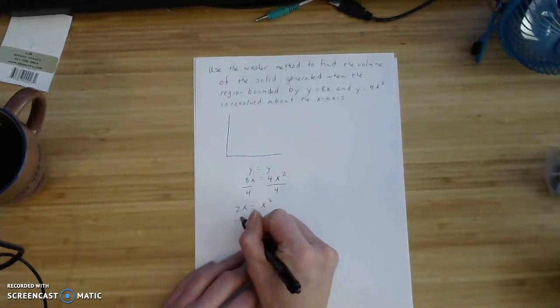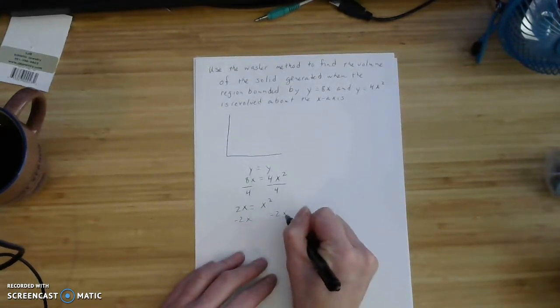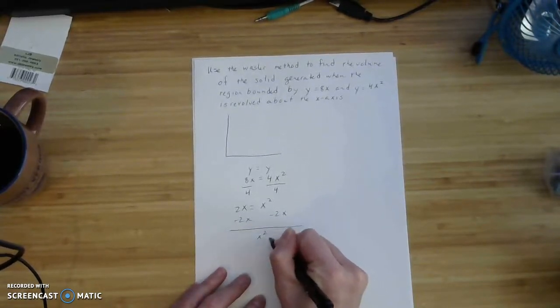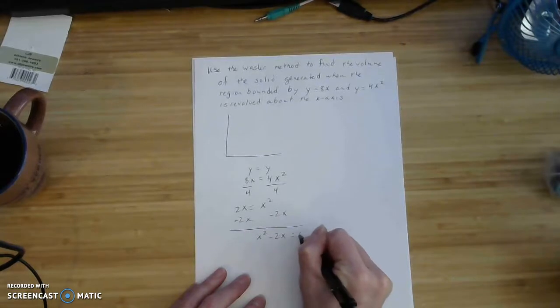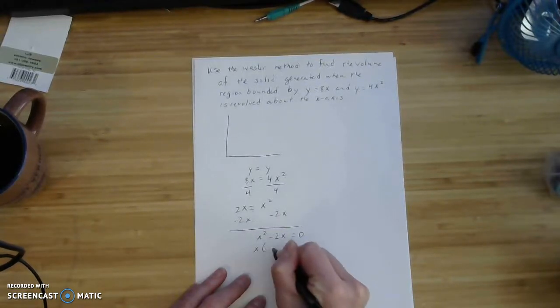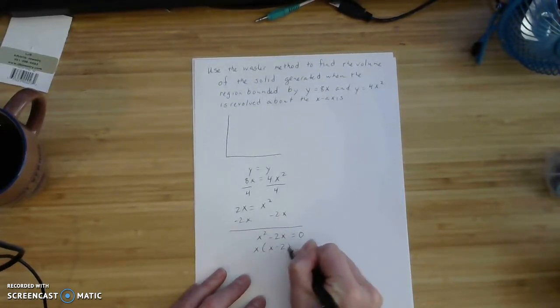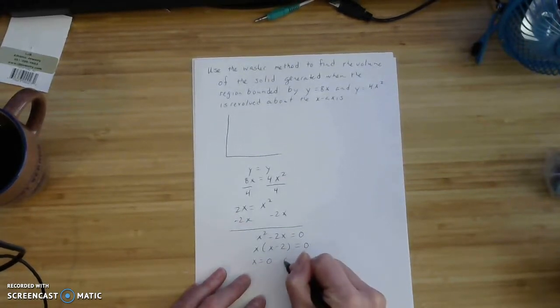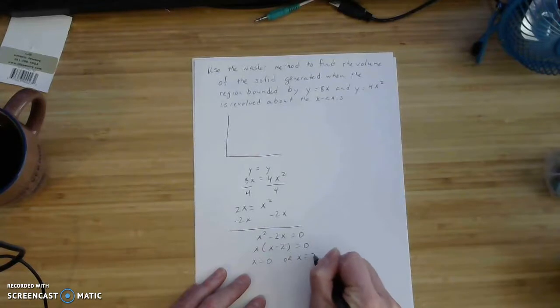So now I'm going to move the 2x over to the right side. This is just basic algebra. And I end up with x squared minus 2x equals 0, or x times (x minus 2) equals 0, which means that they cross at x equals 0 or at x equals 2.